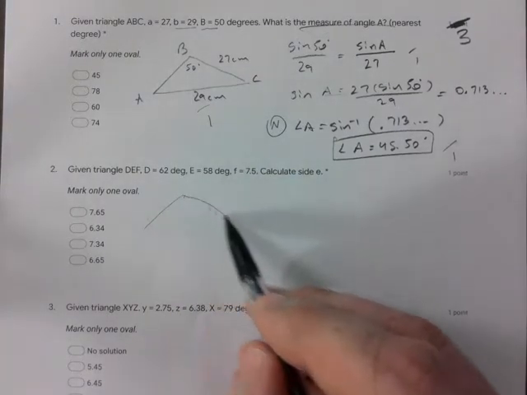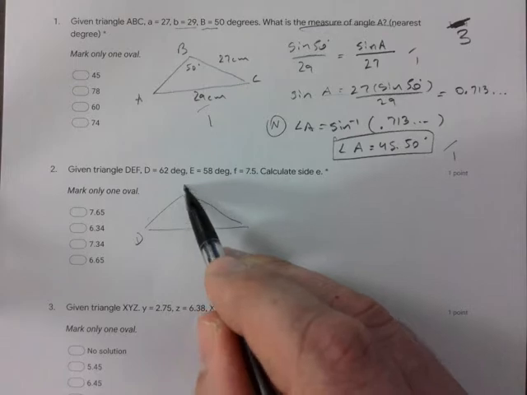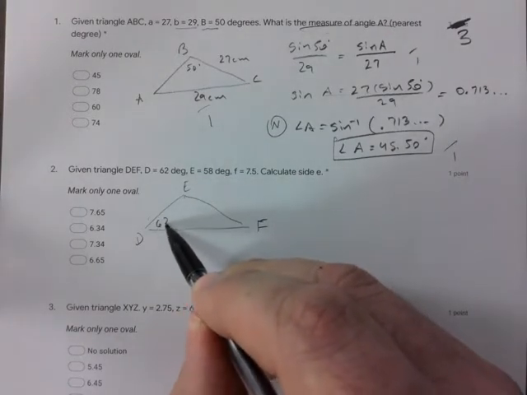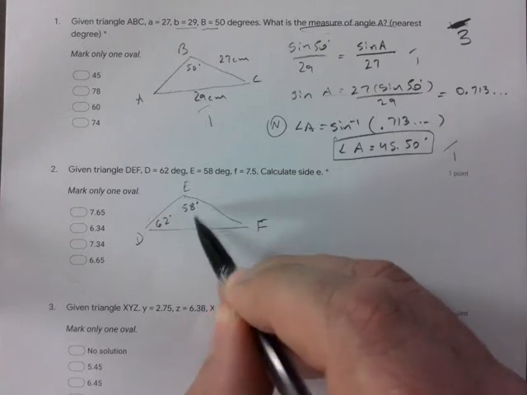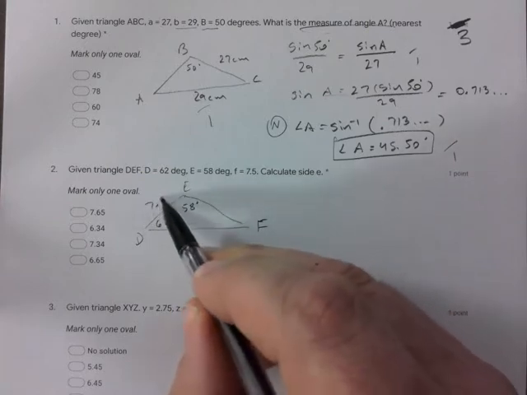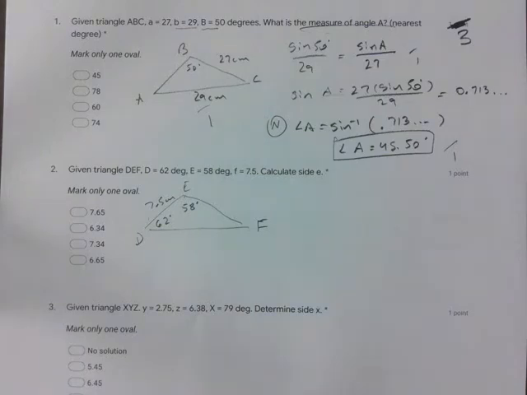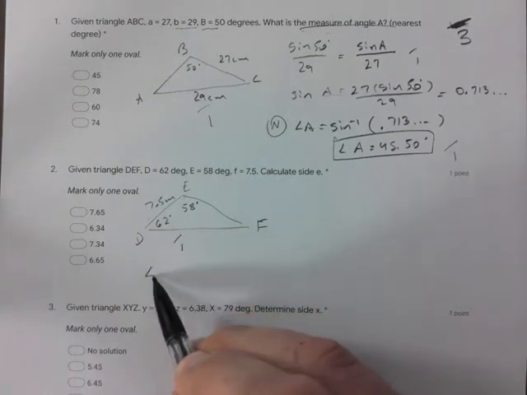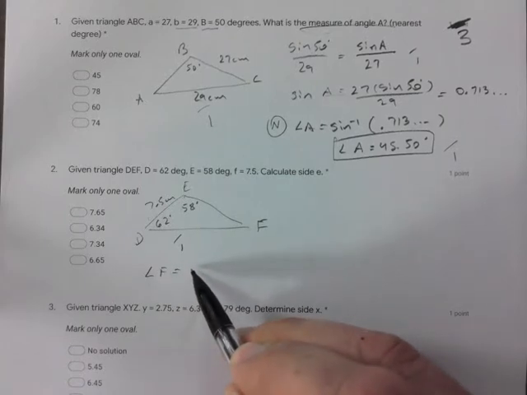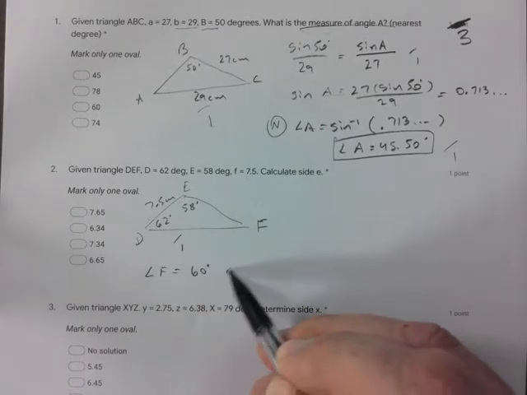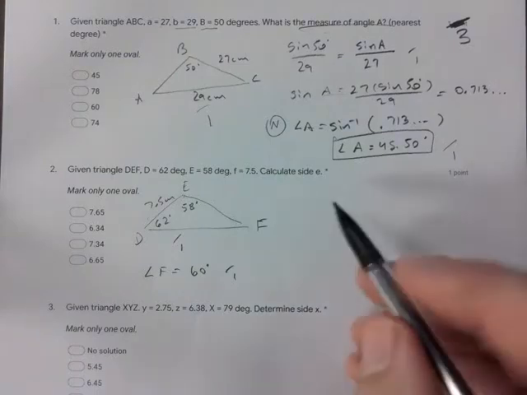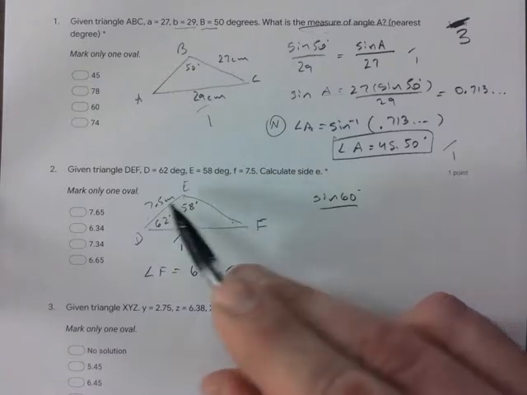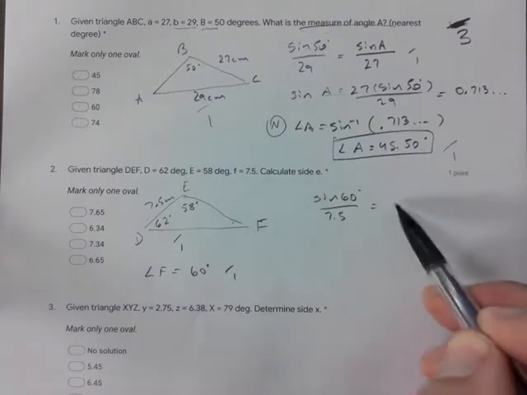And then we have another triangle DEF, so I'll try to sprint through this one if I can. So 62, 58, and this is 7.5 centimeters here. You've got 2 angles, find a third right away. So you get 1 mark for the diagram. Figuring out angle F, that's 60 degrees. You get another mark for that. And then set up, right, sine of 60. This angle is across 7.5.